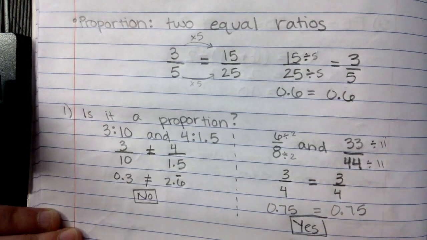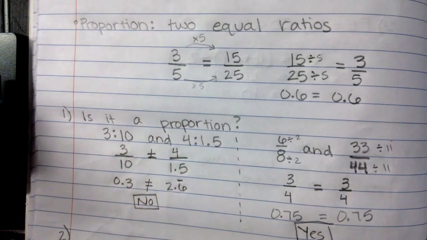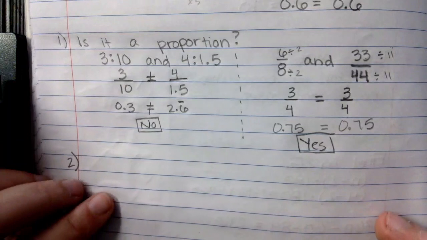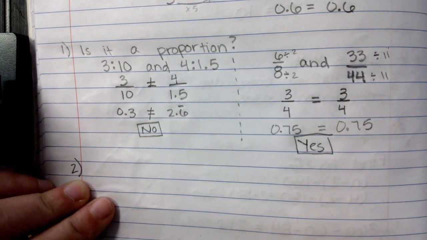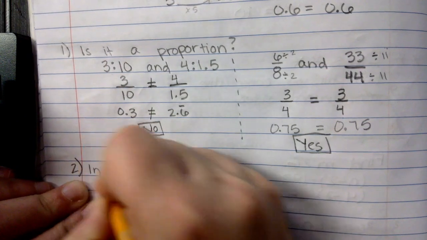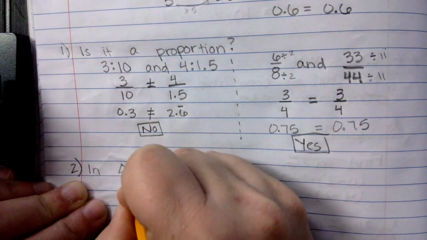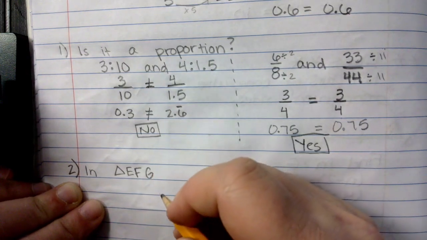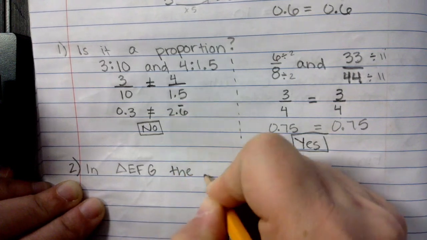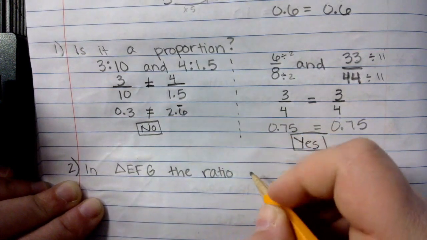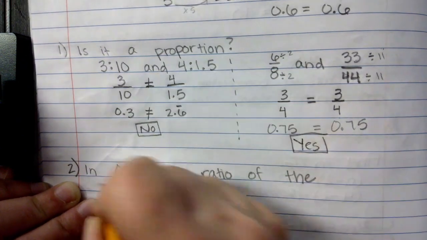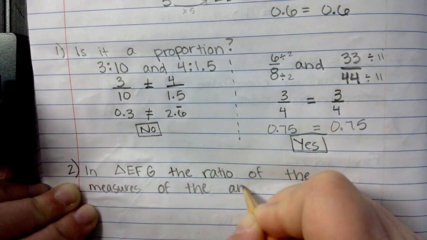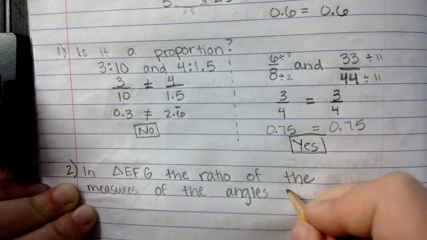Number 2. Alright, in triangle EFG, the ratio of the measures of the angles is 5 to 12 to 13, and I'm using those colons to show that ratio. I want to know what are the measures of the angles.